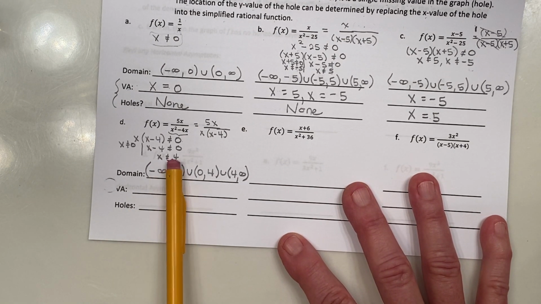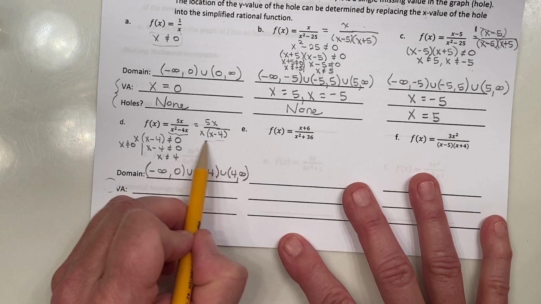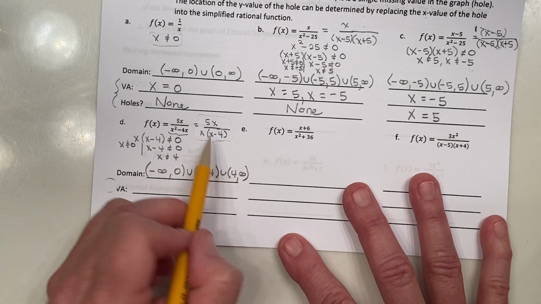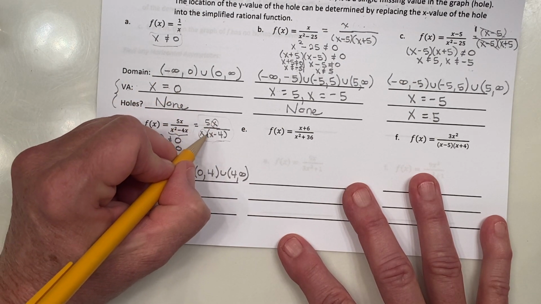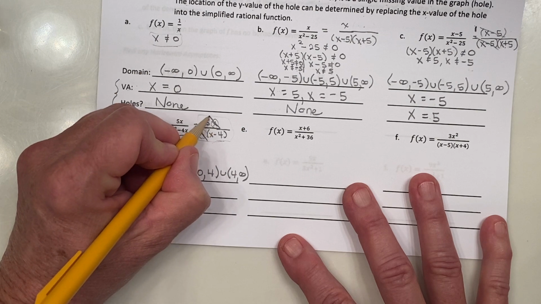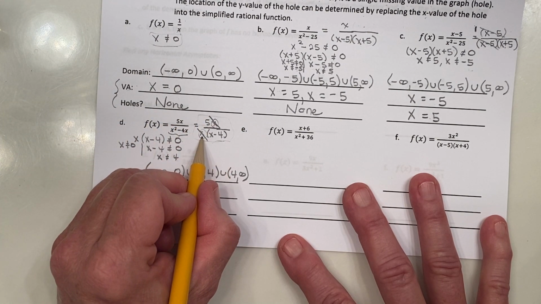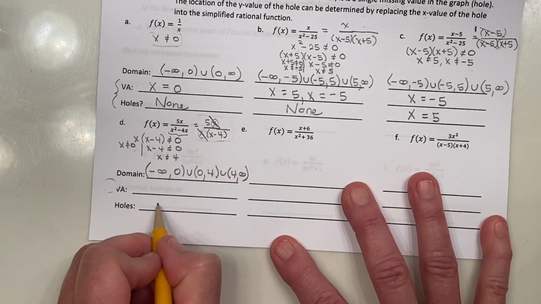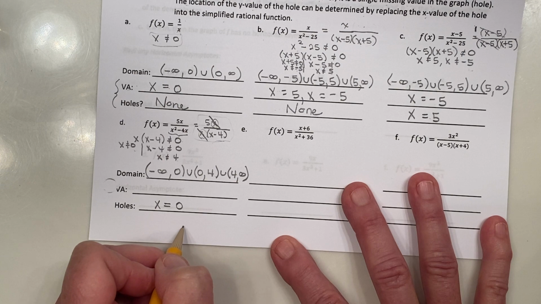Okay, so are these restricted x values vertical asymptotes or holes? Well, let's look at the factored version of our problem. It's maybe not obvious, but this x and this x are common factors and they can divide out. The restricted x value that came from those common factors is 0. That's going to be your hole. The hole is at x equals 0.